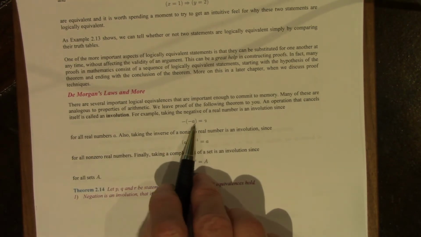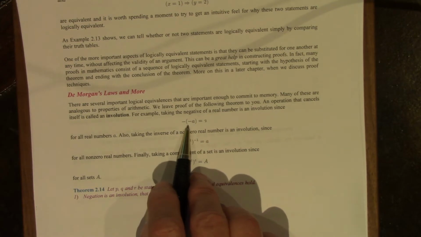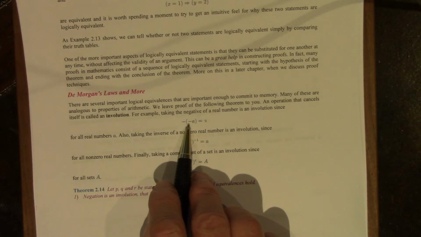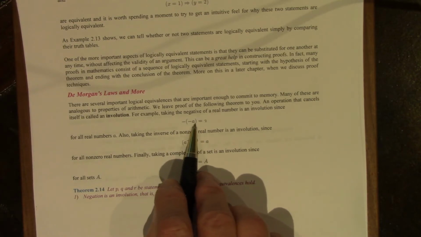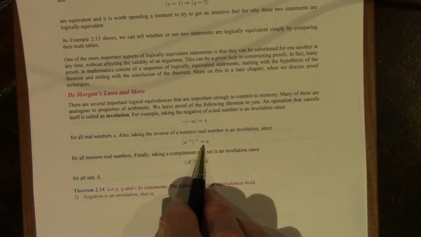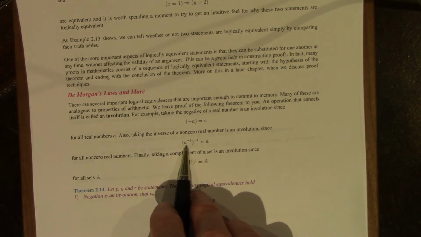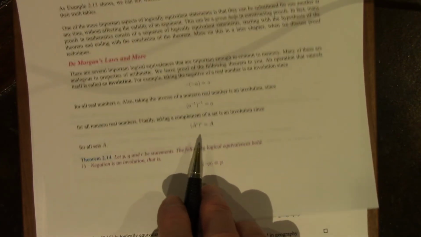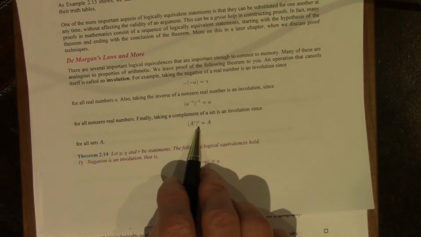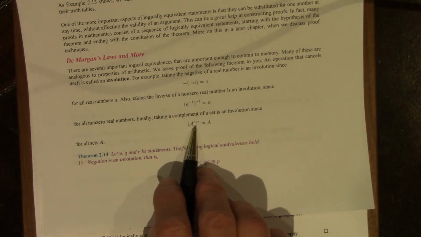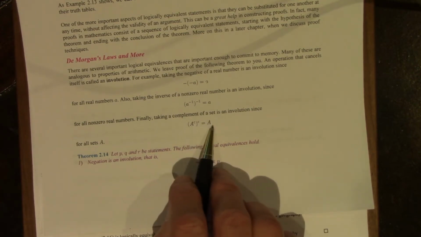So for example, taking the negative of a real number is an involution. If you take the negative twice, you get back to the number you started with. Taking a multiplicative inverse of a non-zero number is also an involution. Taking the complement of a set is an involution. The complement of the complement of A is just A.